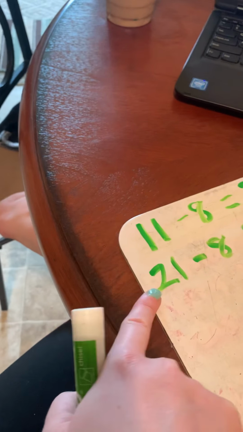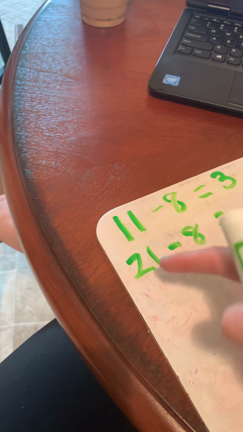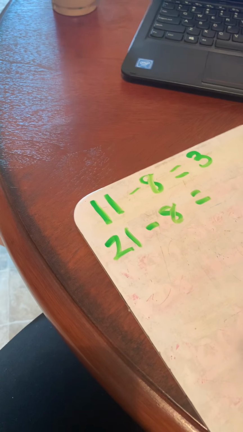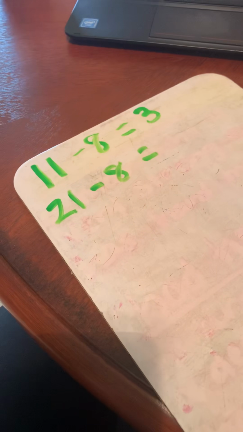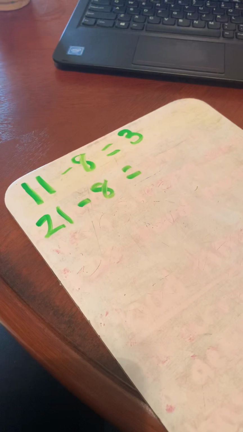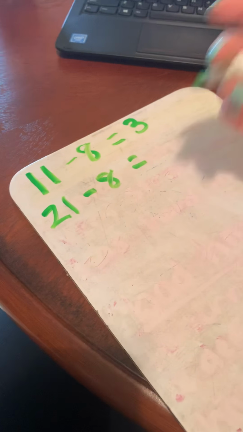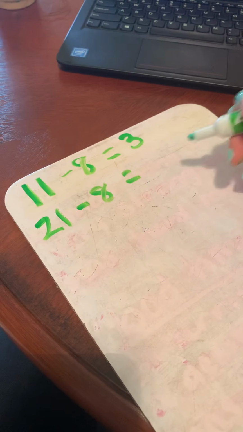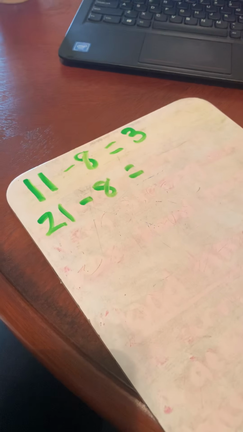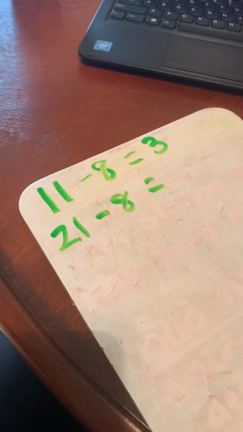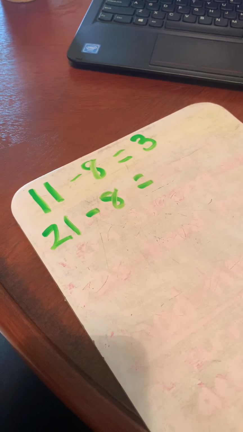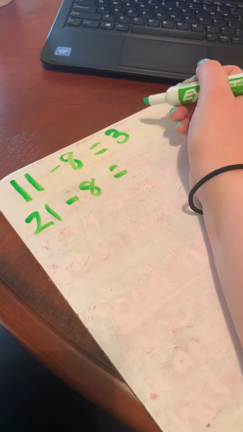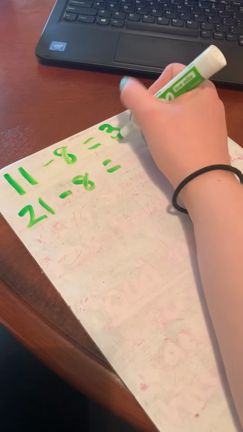Okay, so if we're looking at our totals, we're adding 10 to the total of this subtraction sentence. We're still subtracting 8, so our answer will have 10 added to it. It'll have 10 added to the same answer that we got for 11 minus 8, and that's how we're using 11 minus 8 to help us solve 21 minus 8. Okay, so if 11 minus 8 is 3, then 21 minus 8 must be 13.